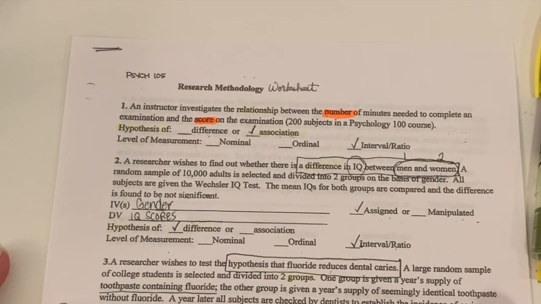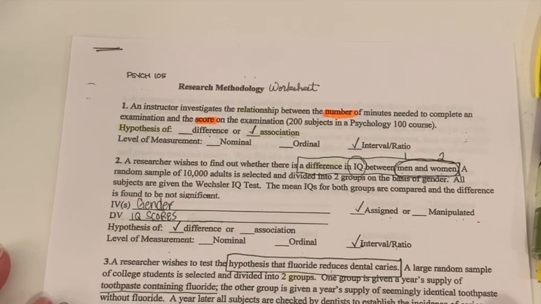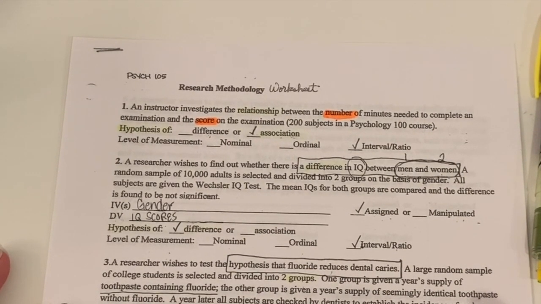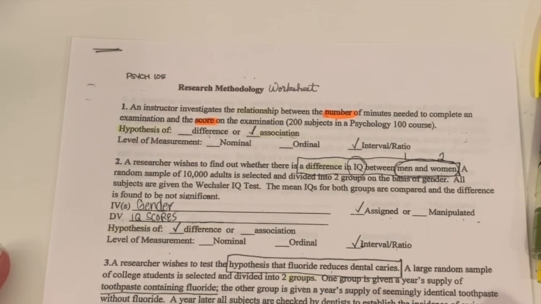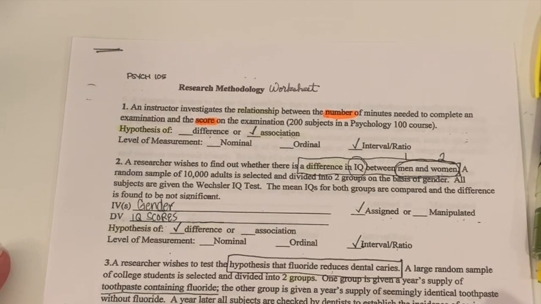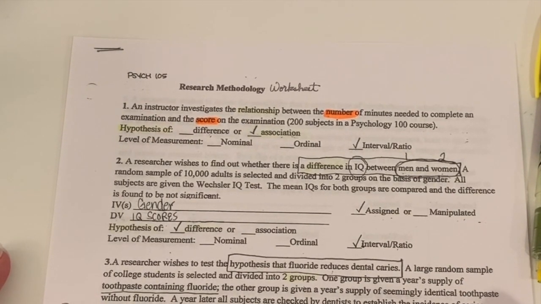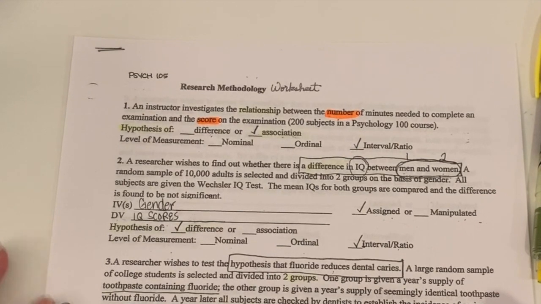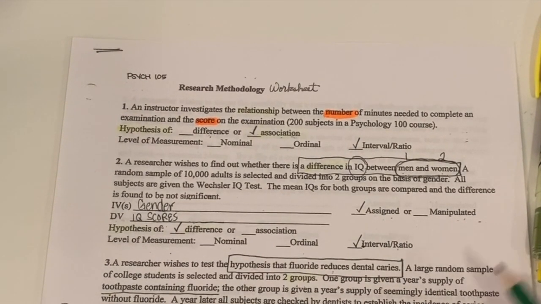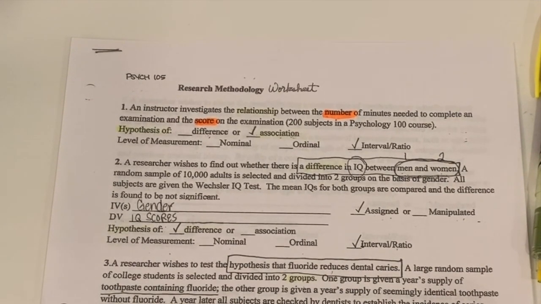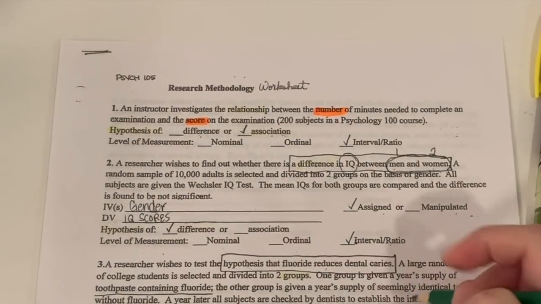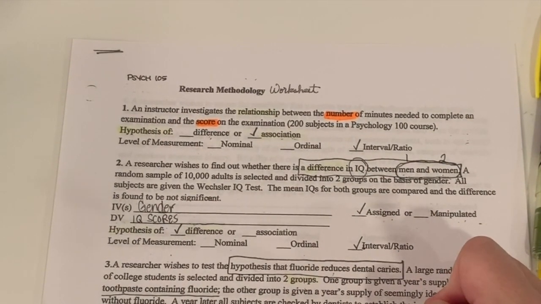And so we have to ask ourselves if that is assigned or manipulated. If a variable is assigned, it means they come down to our study already containing the variable we're looking to investigate. So would people come down to our study being perfectly divided into two groups and just happen to have toothpaste with fluoride in their pocket, and the other group just happened to have toothpaste without fluoride in their pocket, and it all just happened naturally and we just got so lucky? No, that's not possible. We are going to have to split the groups into two and manipulate who gets the toothpaste with the fluoride or without. So this variable is going to be manipulated.